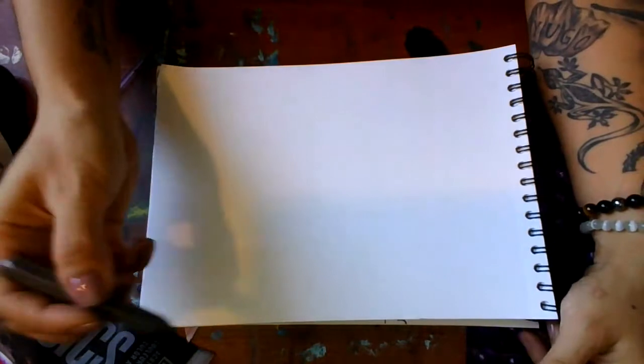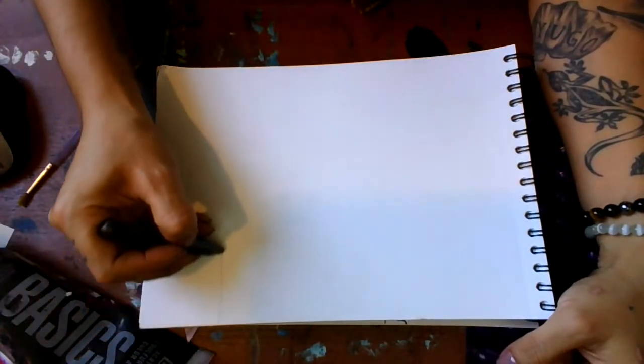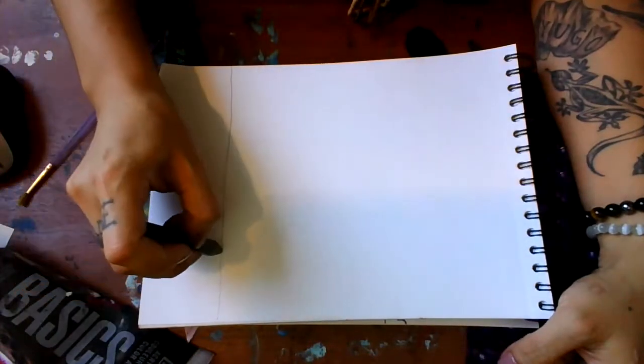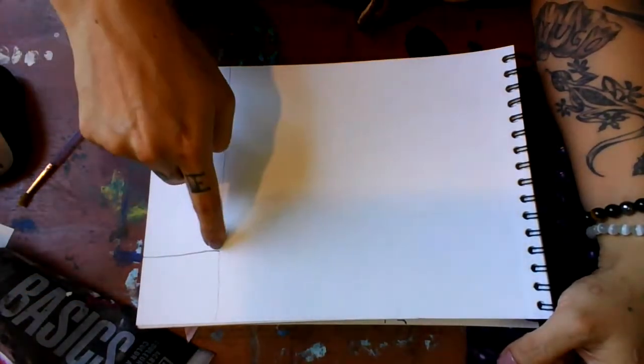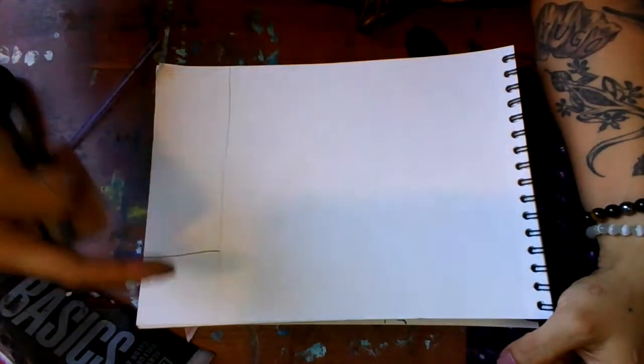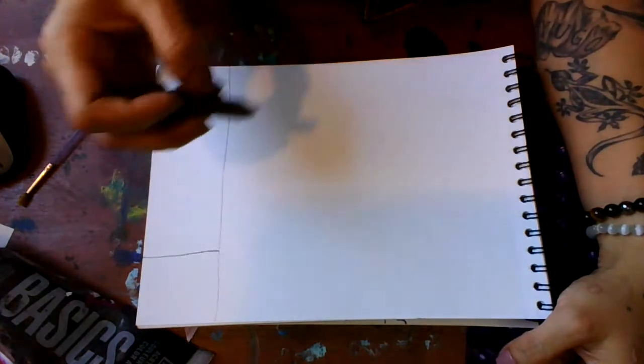Okay? So we start first drawing straight lines, whatever you want. You can combine the straight long with a short horizontal, and you will see here a square and a rectangle.